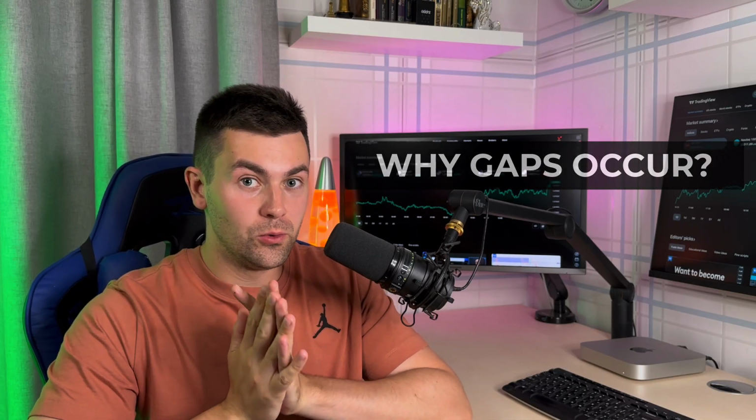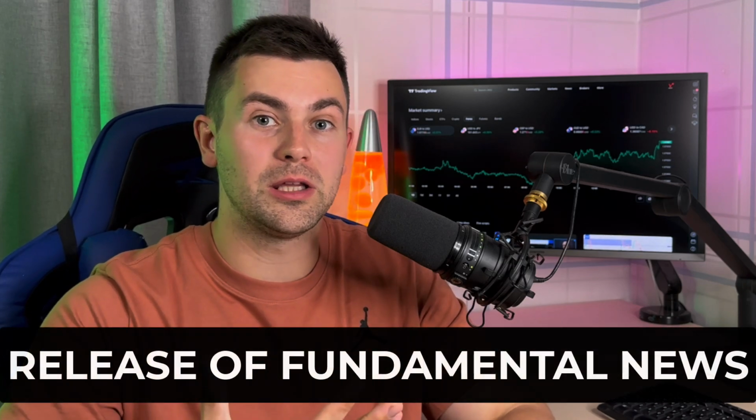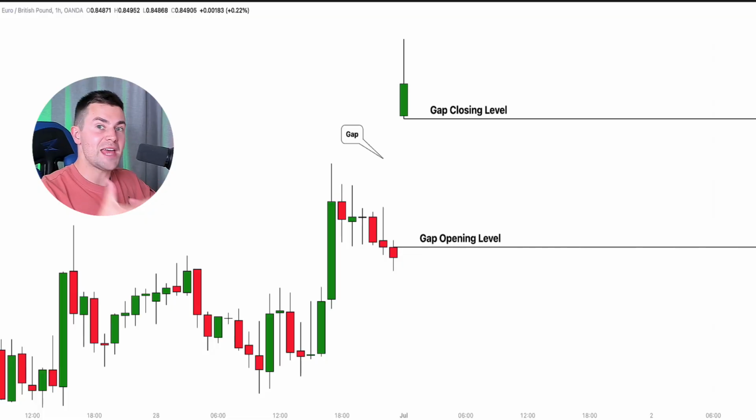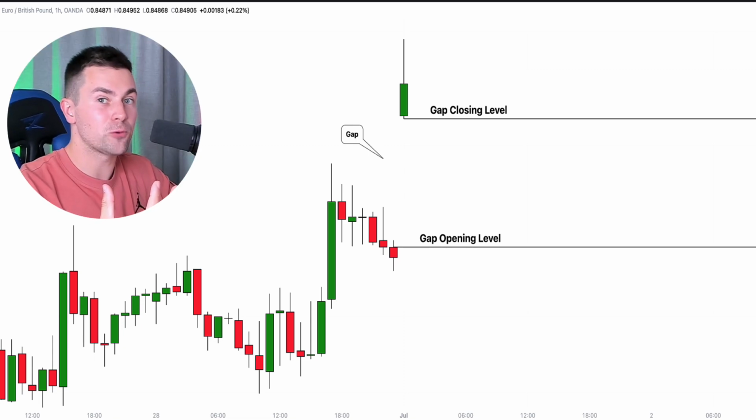Why such gaps occur? There are a lot of reasons why opening gaps occur. One of the most common ones is the release of positive or negative fundamental news while the market was closed. The market opening price will reflect the impact of this news, causing the formation of the gap. For example, the gap up that we spotted on a Euro-Pound pair was formed because of the surprising results of the French elections during the weekend. And when the market opened on Monday, the results of the elections were immediately priced in by the market and the gap up was formed.